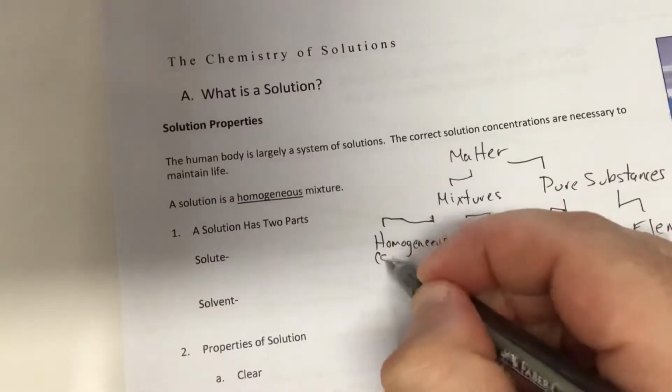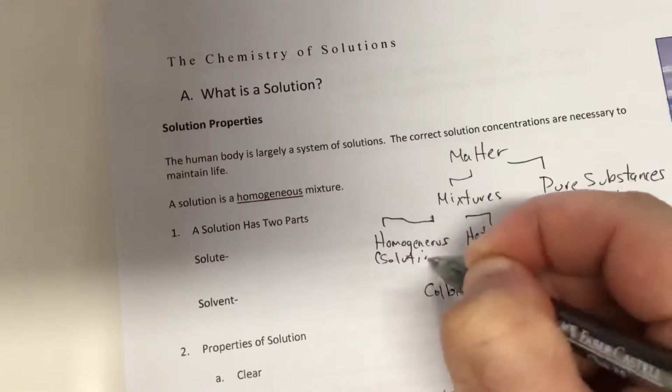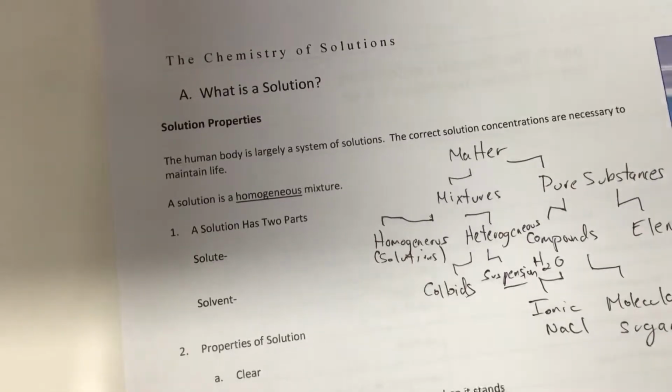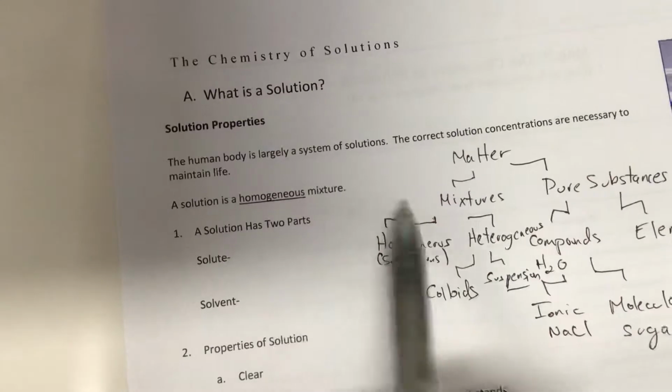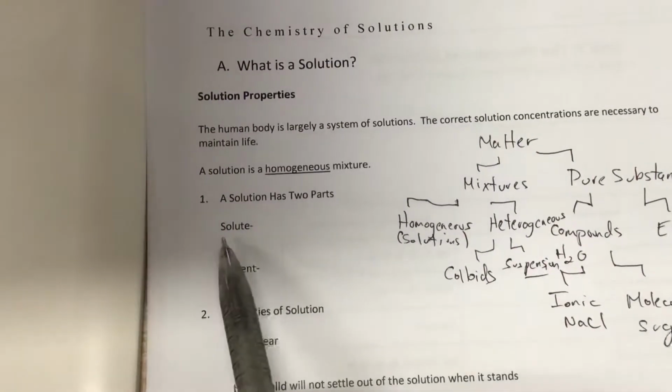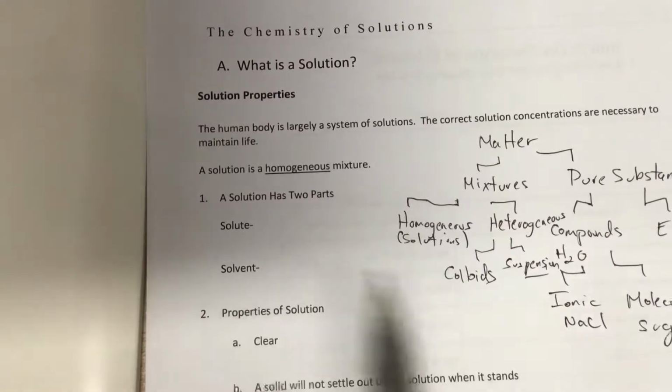Homogeneous mixtures, these are our solutions. This is what we're studying, homogeneous solutions. So you should be able to tell what is a solution. A solution is a homogeneous mixture. That's what we have right here. And it's saying, right, our solution has two parts. We've got the solute and the solvent.